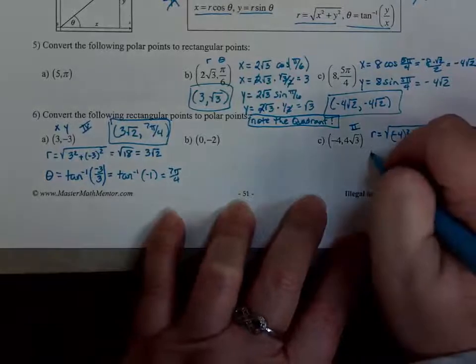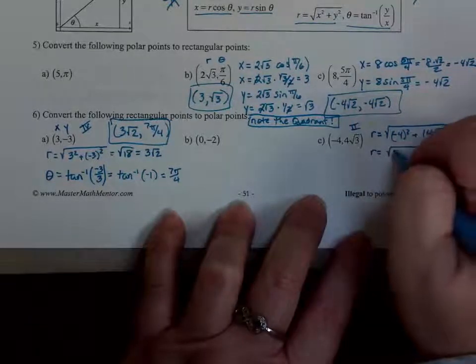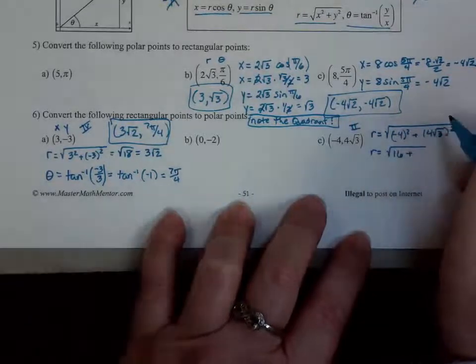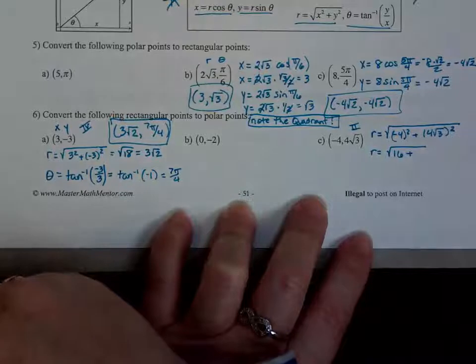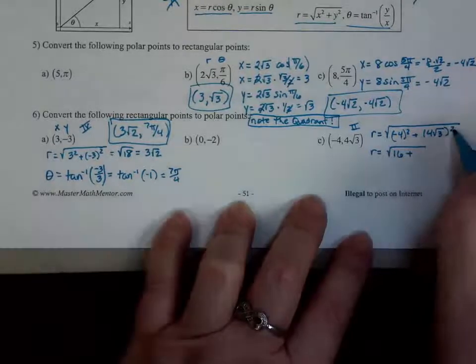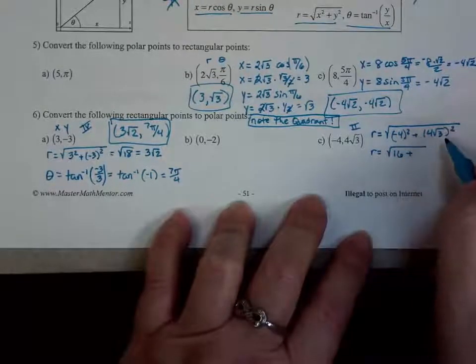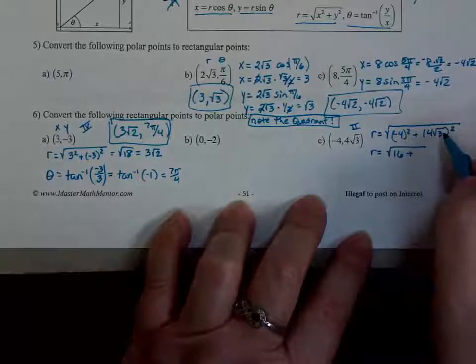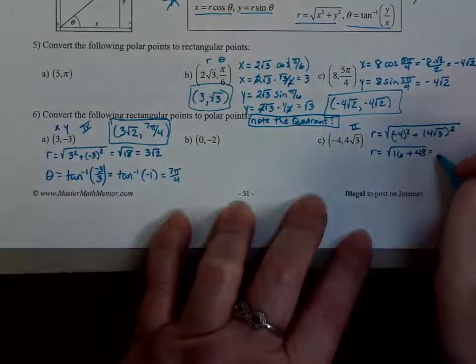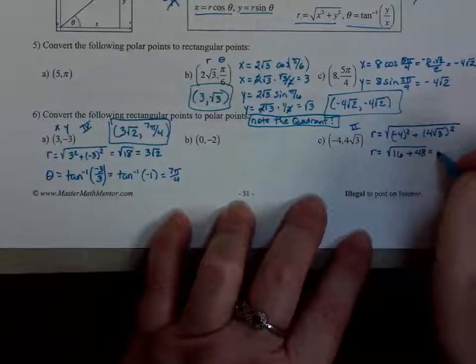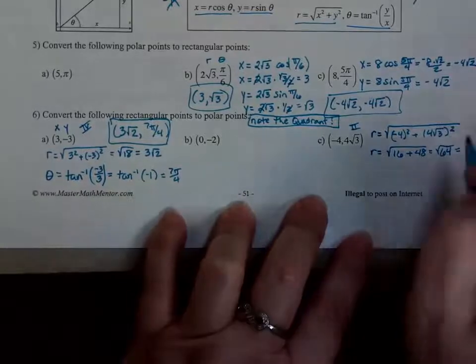So R equals the square root of 16 plus, do you know how to quickly square square roots of 3 without a calculator? It's 16 times 3. Square the 4, square the square root of 3. So 16 times 3 is 48. 16 plus 48 happens to be 64. So what is R? R is 8.